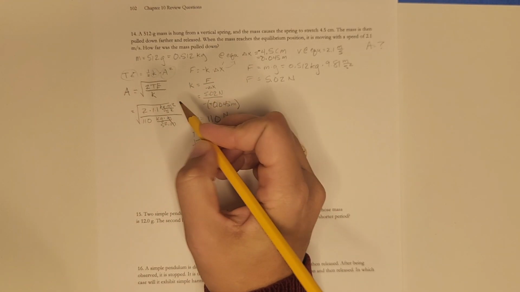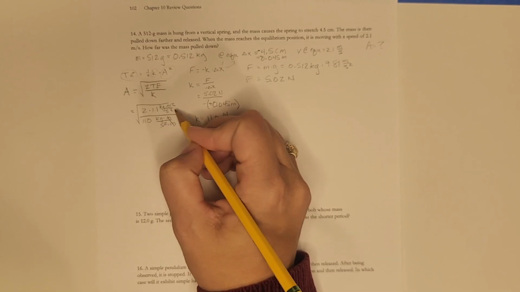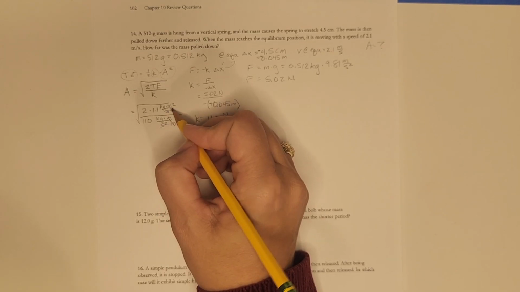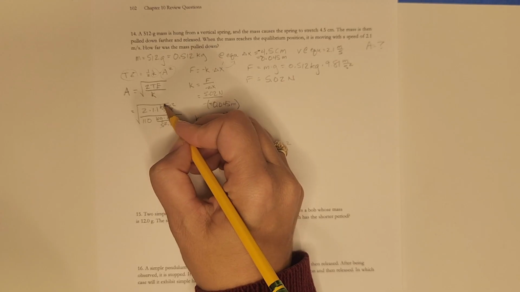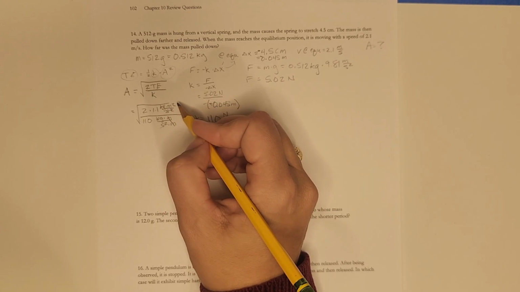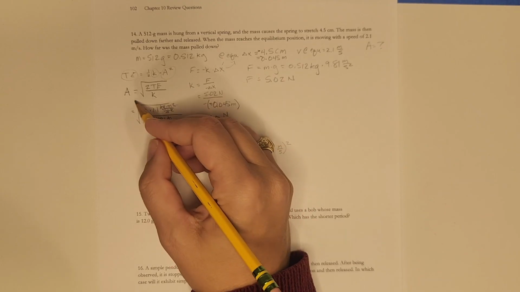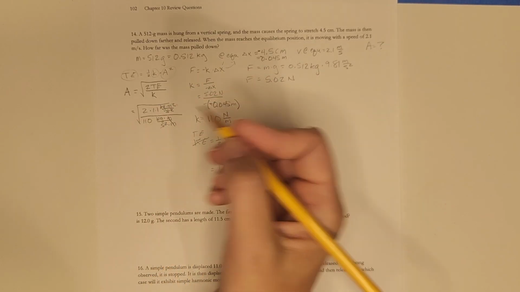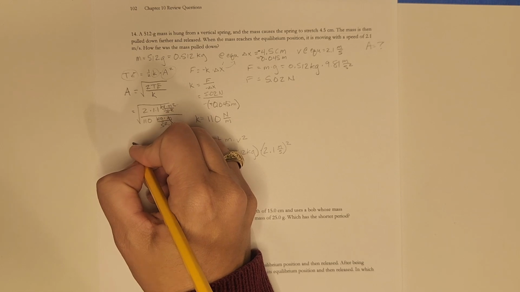The meters cancel, the seconds squared cancel, the kilograms cancel, and we're left with meters squared in the numerator, which when we take the square root is meters. So we are good on the units.